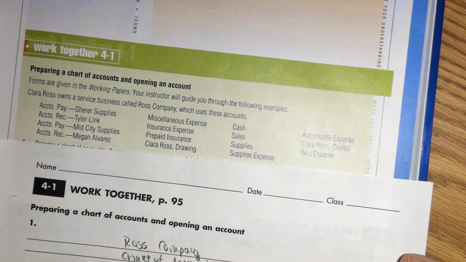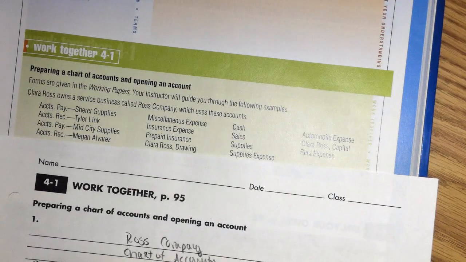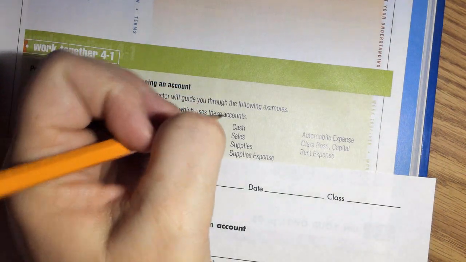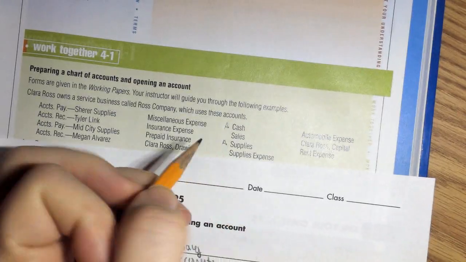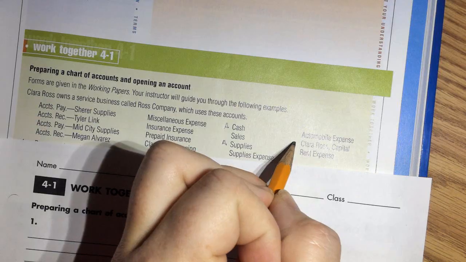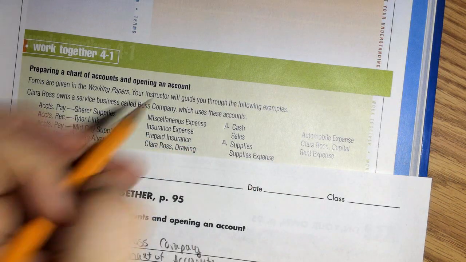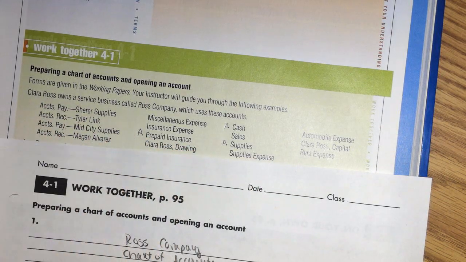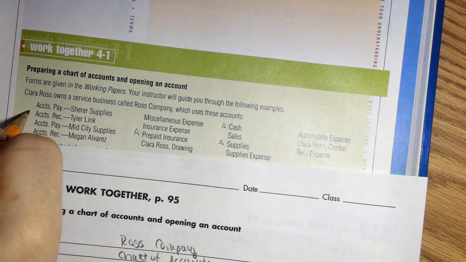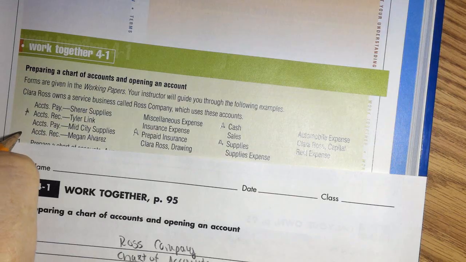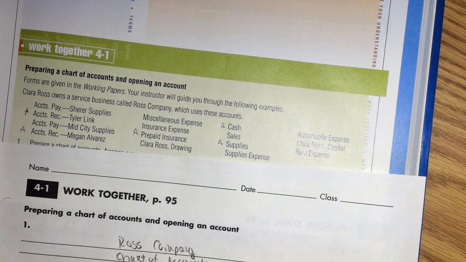So we've got cash. I'm going to write in the book just to be a goober, but we've got this one's an asset, supplies is an asset, prepaid insurance is an asset, and accounts receivable Tyler Link and accounts receivable Megan Alvarez is an asset.